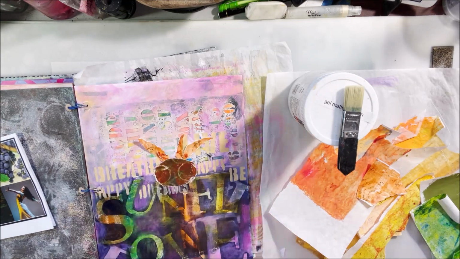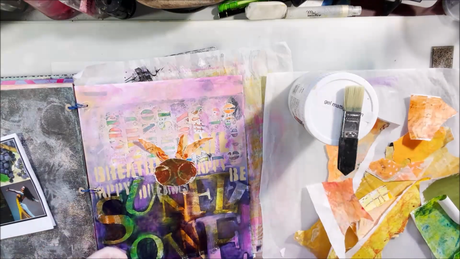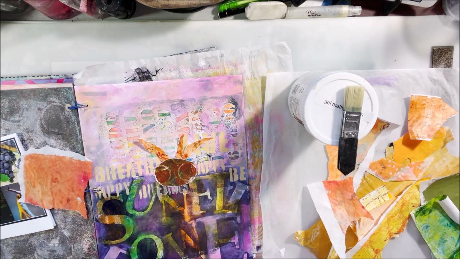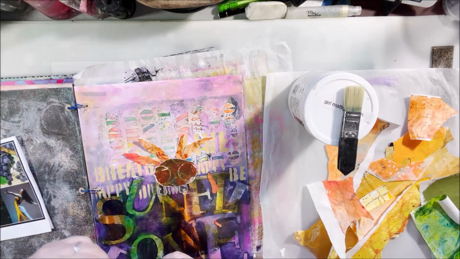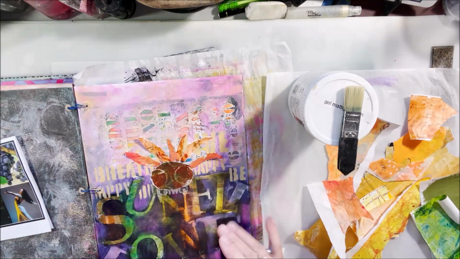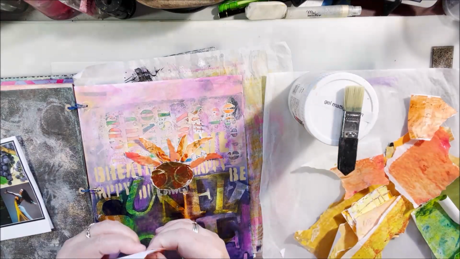So I tore a kind of oblong, like an oval circle shape, out of the brown piece that has some circles on it.